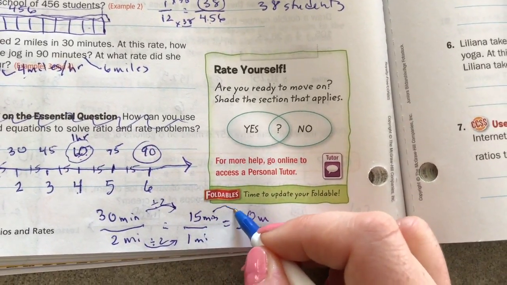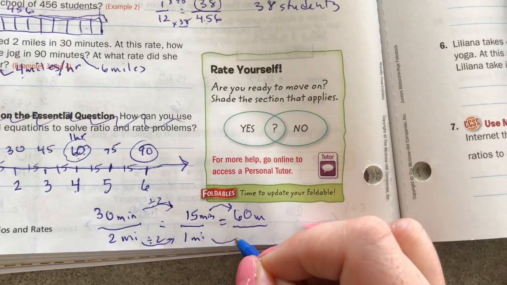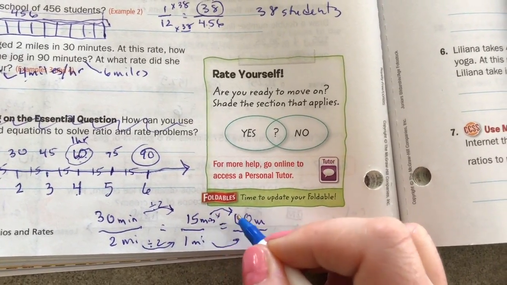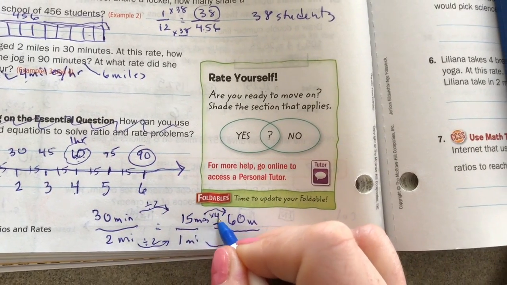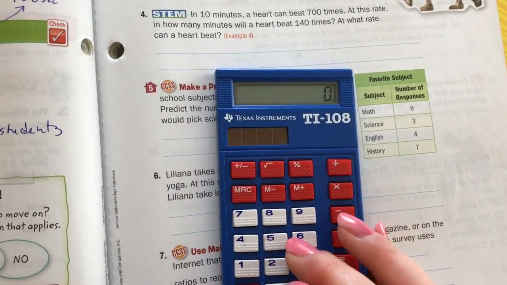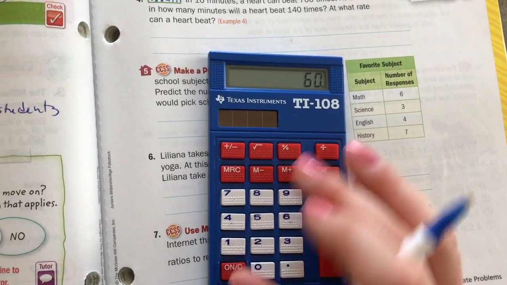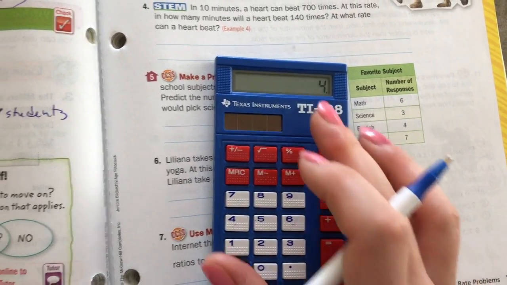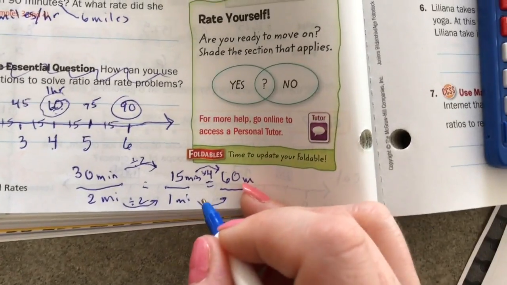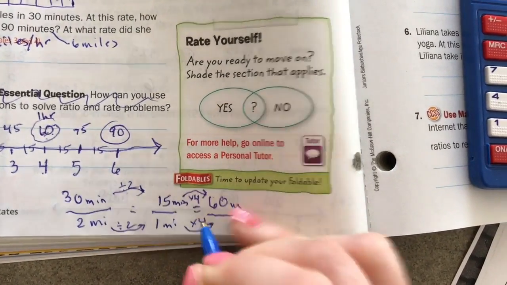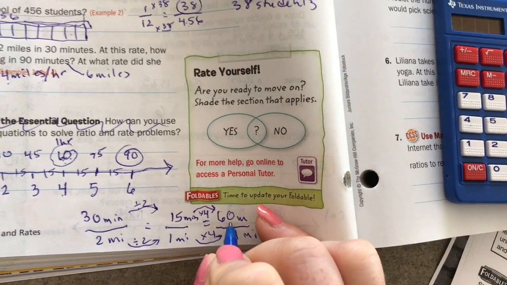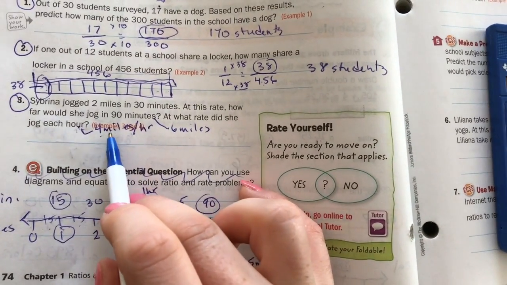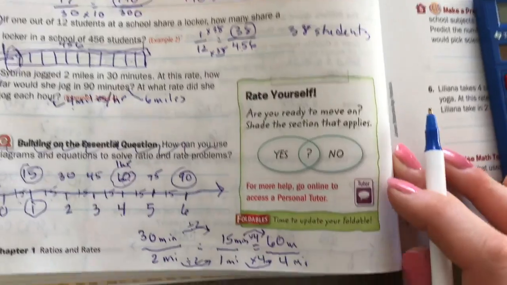So 15 times what is 60? 15 times 4 is 60. And if you're not sure about that, 60 divided by 15 gets you 4. Yay, I was right. So 1 times 4 is 4. 4 miles in 60 minutes. We got that same answer here for the 60 minutes.